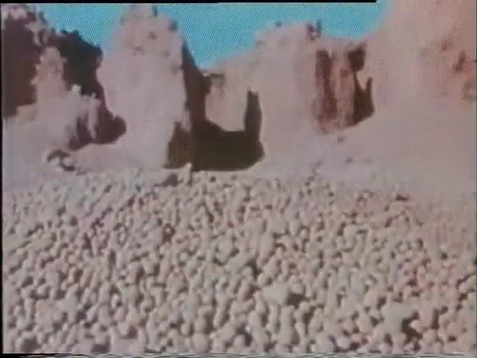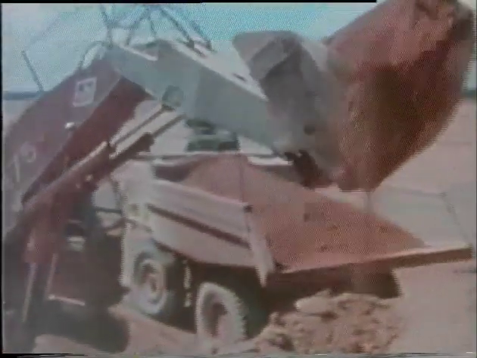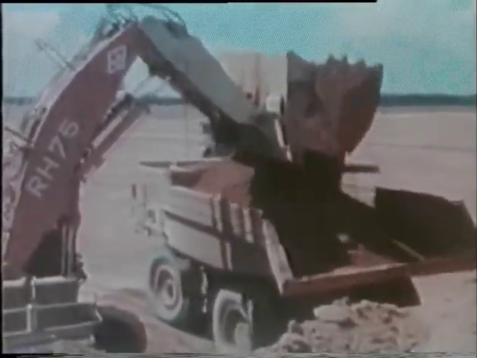This is Australian bauxite, the raw material for aluminium. Before it can be turned into aluminium, it has to be dug out of the ground and transported to the chemical plant.